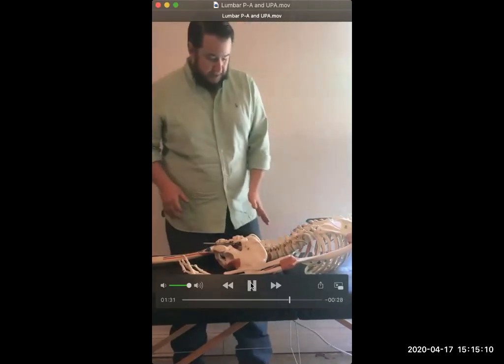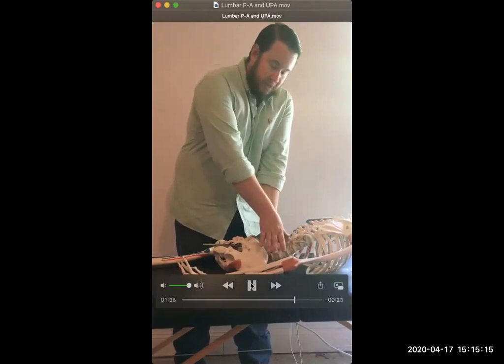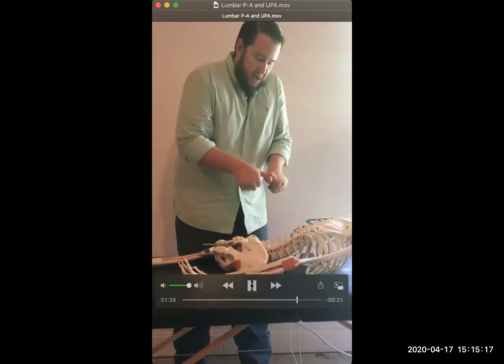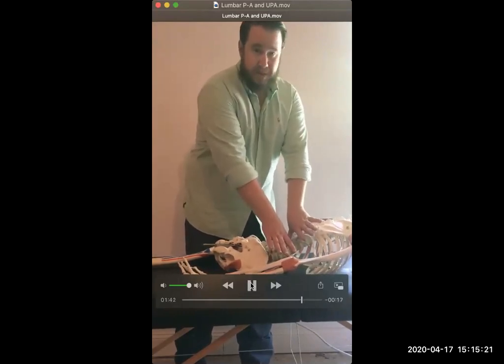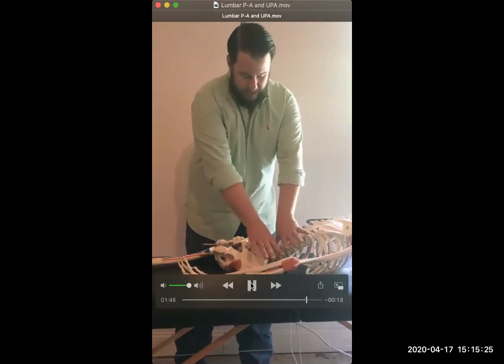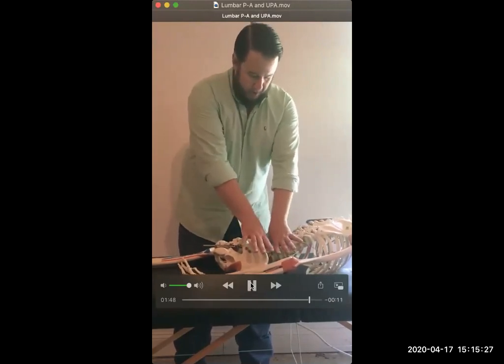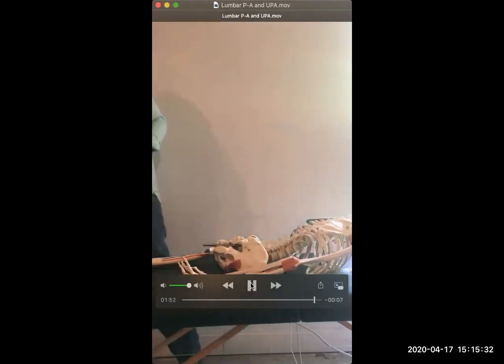Now, UPAs, we're going to come over the area of the facet joint towards the area of the transverse process, thumb over thumb here, and we're going to try to push on the patient in that area. And we're going to work our way down or up the spine, depending on where we started, on both sides. And UPA being unilateral posterior to anterior.